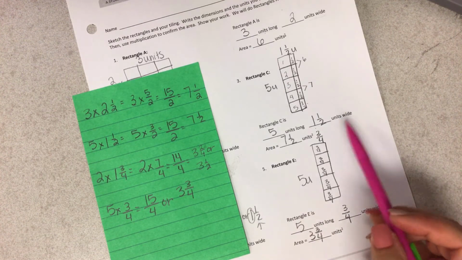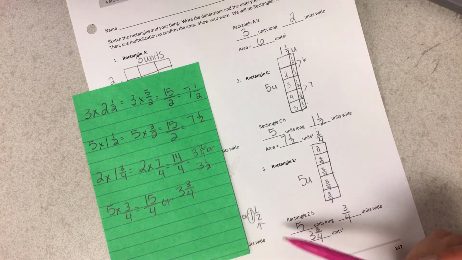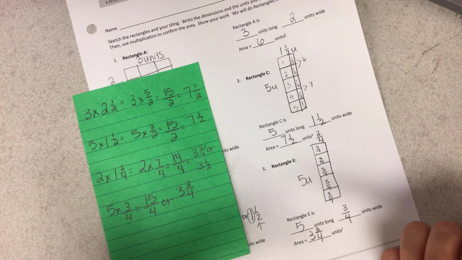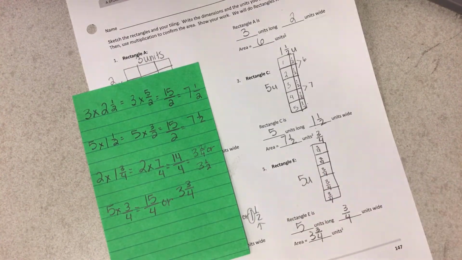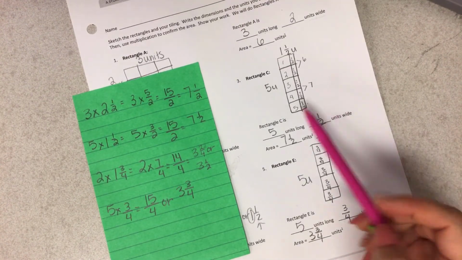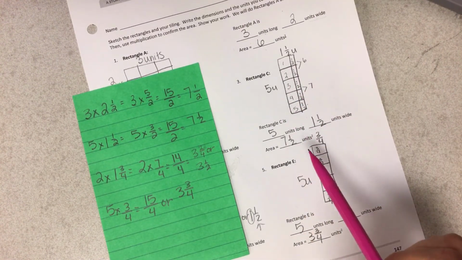Okay, all we're doing is looking at these without giving them a measurement like inches or centimeters or meters. We're just looking at the units and understanding how we are figuring out that area and how it can break down, especially with fractions.